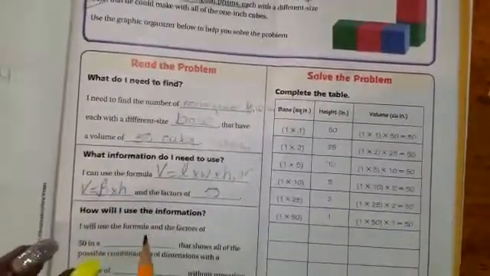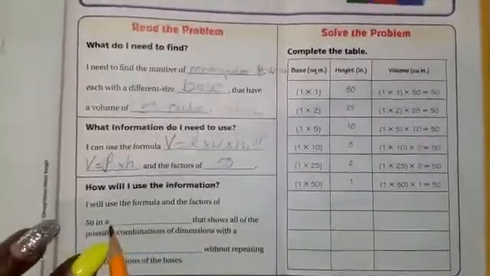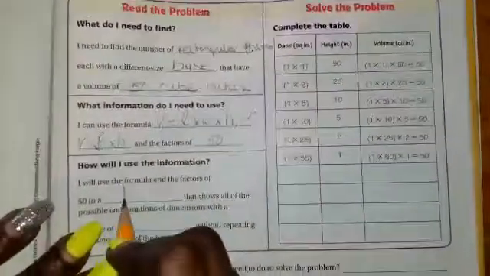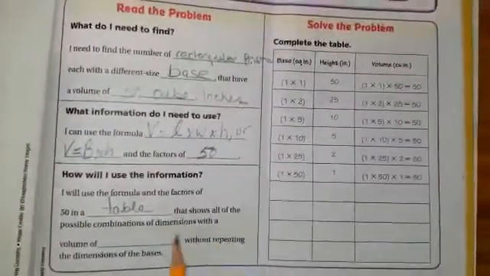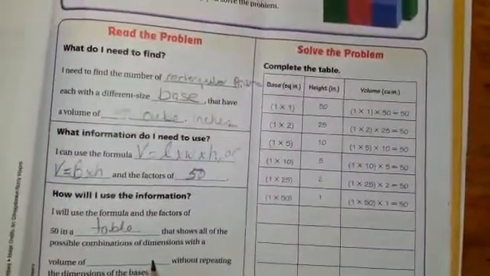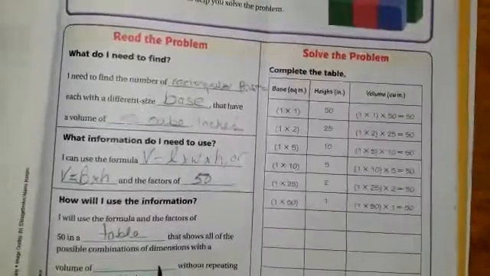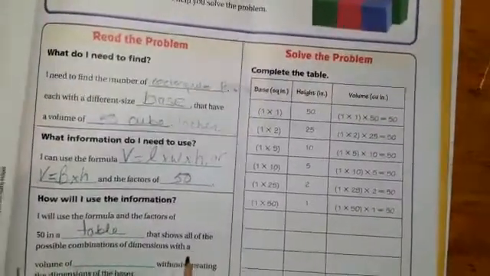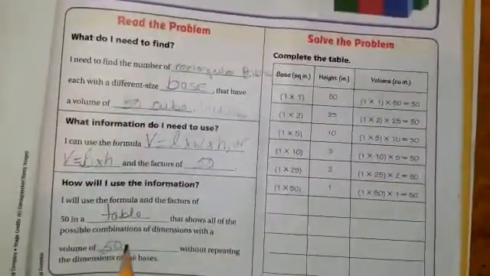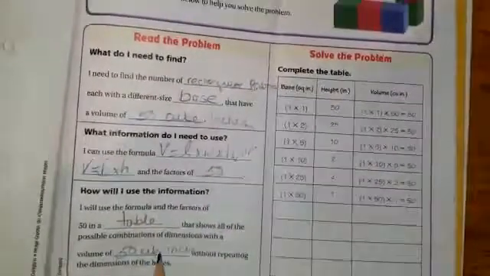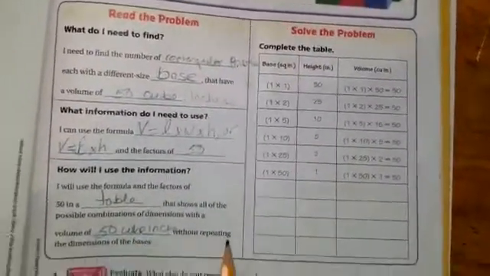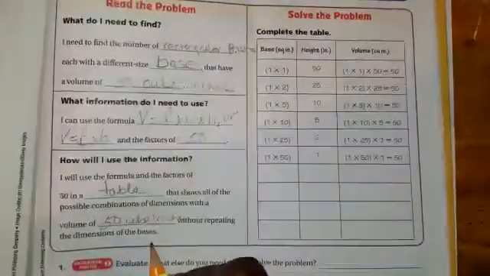I will use the formula and the factors of 50 in a table. That's what it told us to do. That shows all of the possible combinations and dimensions with a volume of 50 cubic inches without repeating the dimensions of the bases.